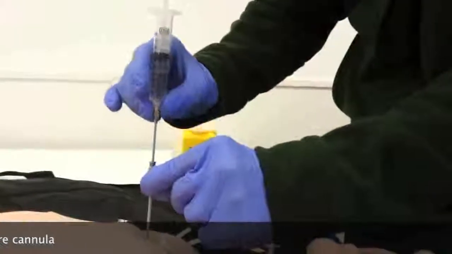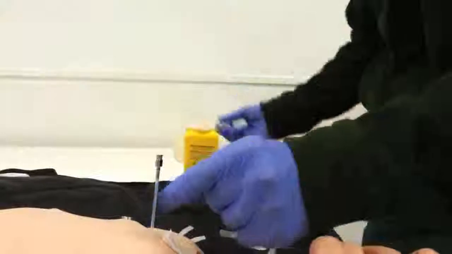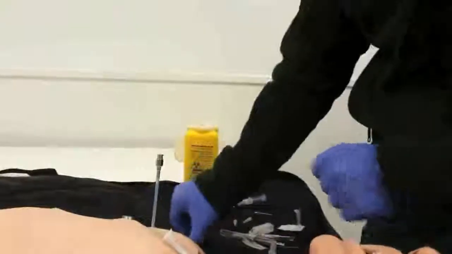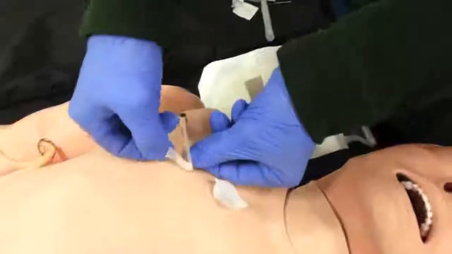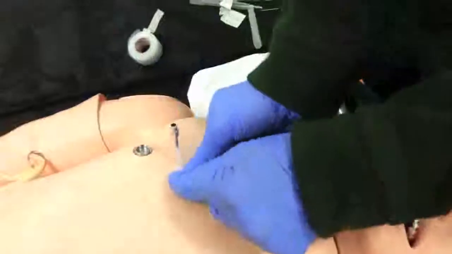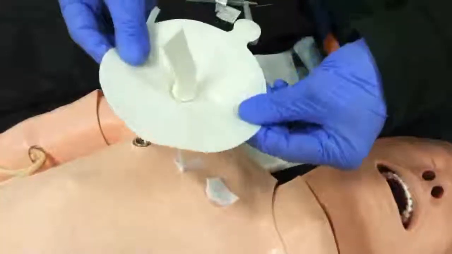Unfortunately, given the anatomy of the mannequin, I'm not going to be able to advance that any further, but what you would then do is tie that in with a little bit of tape. To do that you just wrap around there like so. And then you would pop an Asherman chest seal over the top.